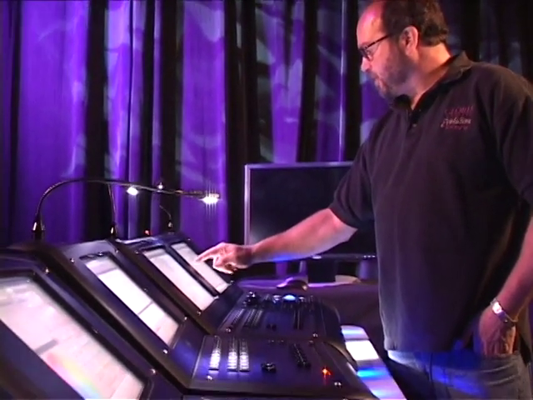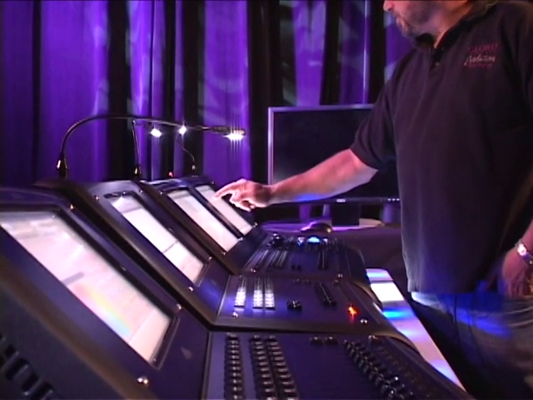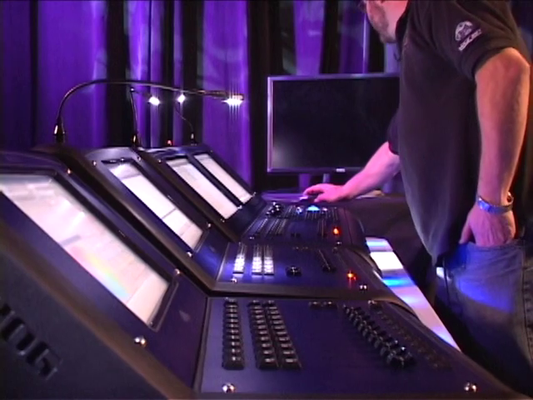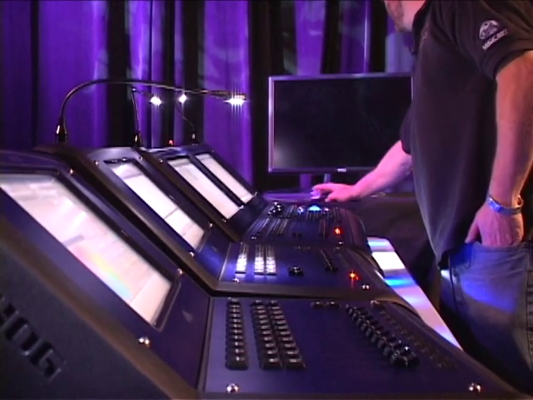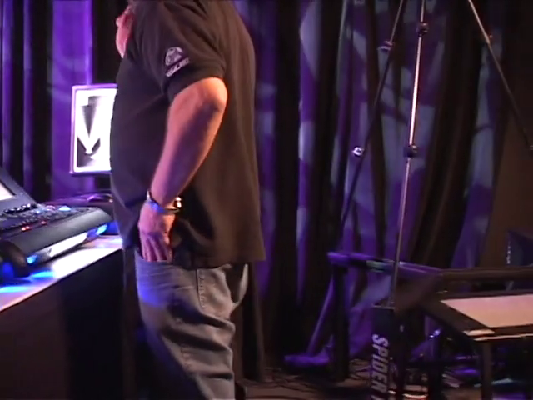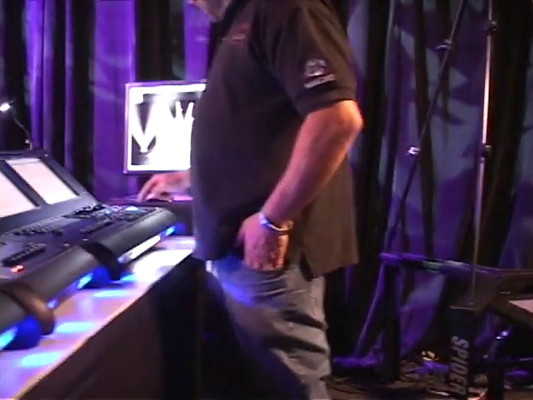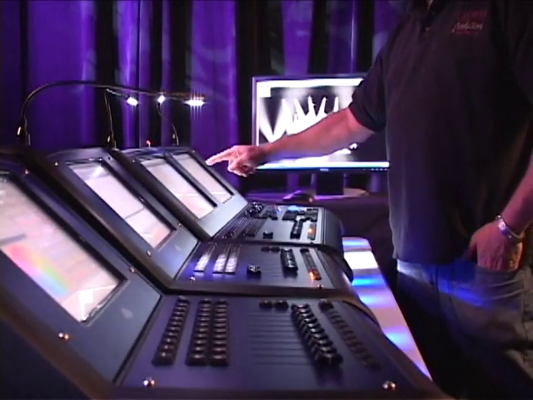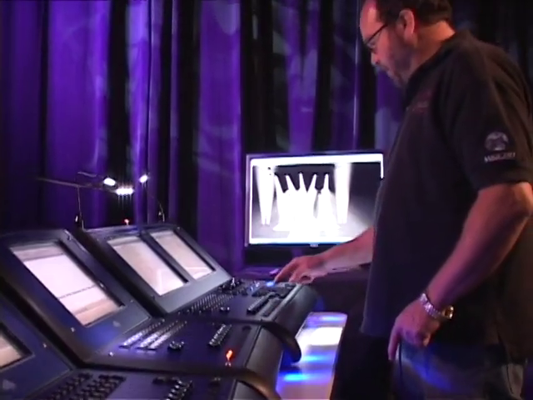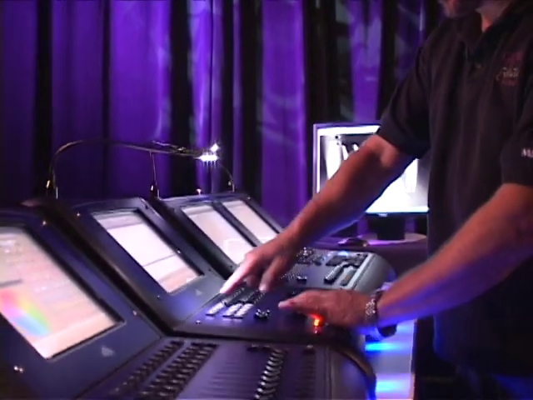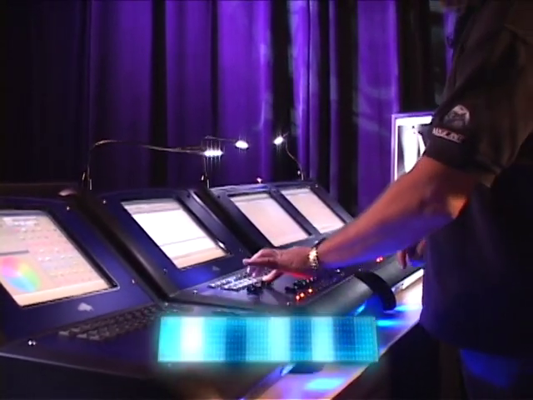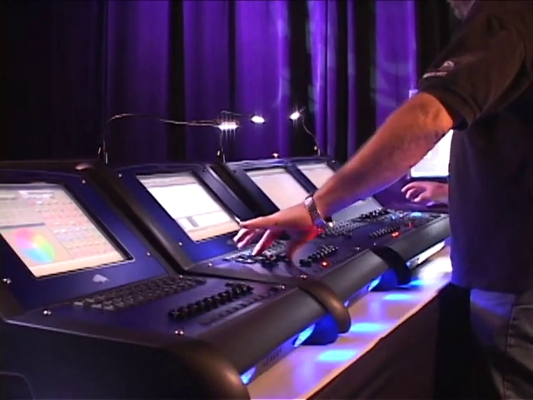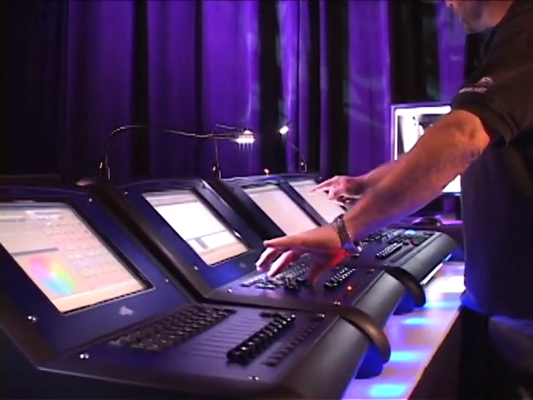I'll take the front beams and the rear beams and the floor beams at full on the band. But I'm going to take the spots at full and I'm going to put them on the audience. Then I'm going to record this into another focus here, and I'm just going to call it odd. That means anytime I go out to light the audience, I'm going to send the lights out there too.